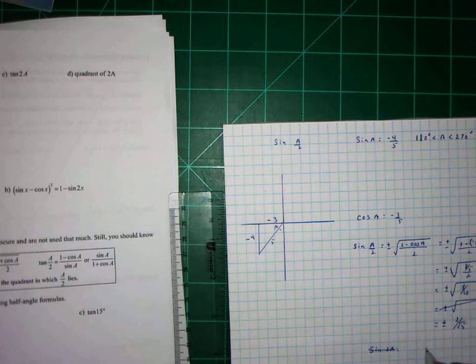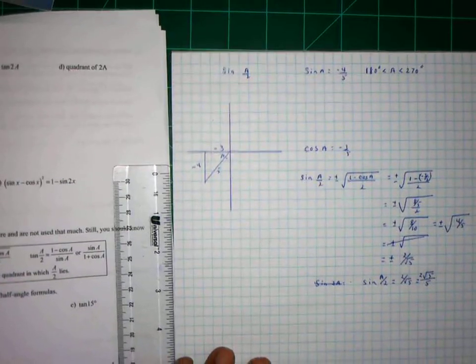So the sine of A divided by 2 is going to be the positive, and if I rationalize that, I'll get the square root of 5 times 2 over 5. I'll move up a little so you can see that.